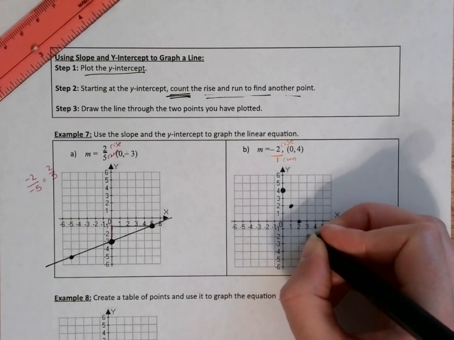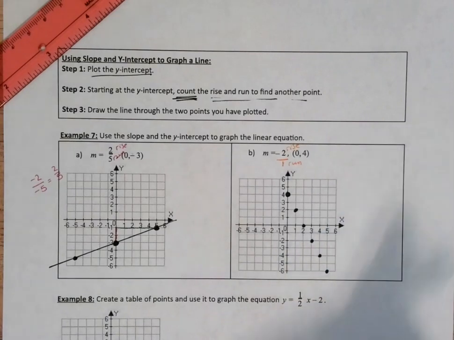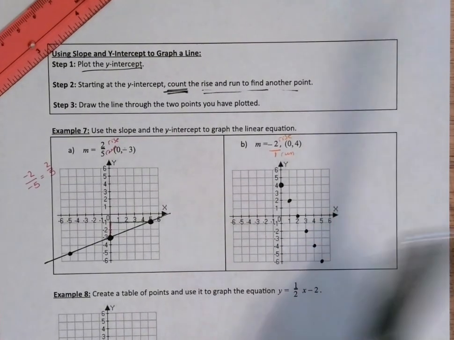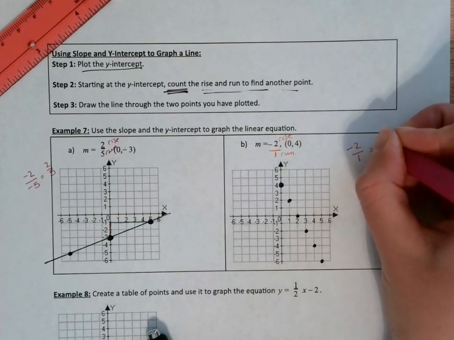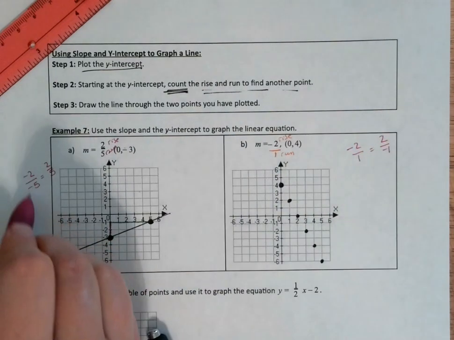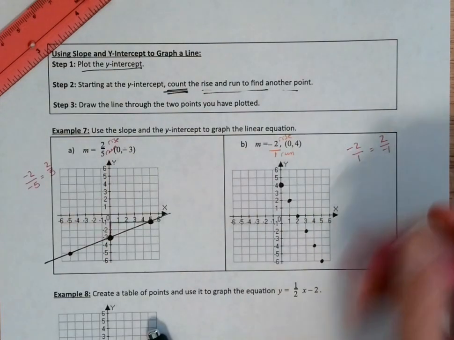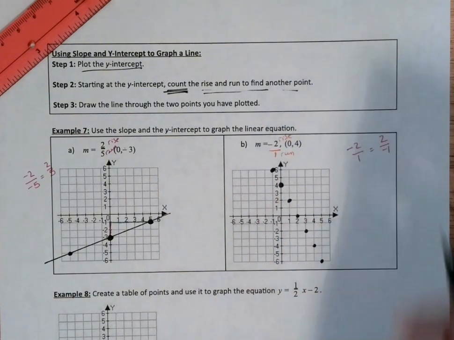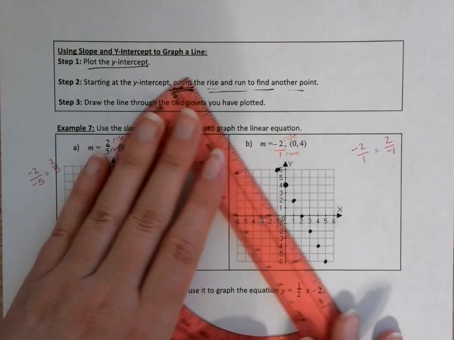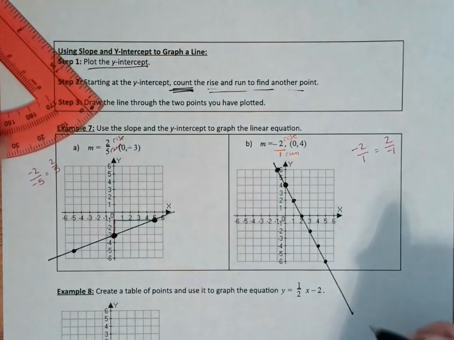Fall 2 and run 1. I can do a whole bunch of these. The more you have, the easier and faster it's going to be to connect. I can also go the other direction. Instead of having negative 2 over 1, I could have positive 2 over negative 1. 2 negatives makes a positive, 1 negative makes a negative, no matter if it's in the top or in the bottom. So I could go up 2 but backwards 1, and I would still line up with the rest. Lots of points. We should be able to connect these swiftly and draw our line.